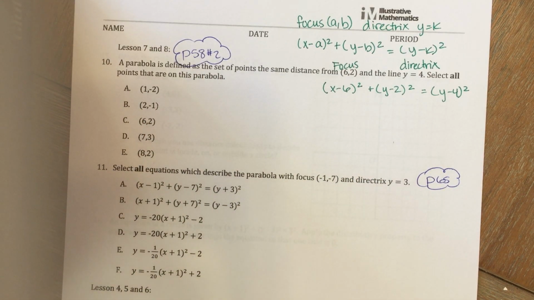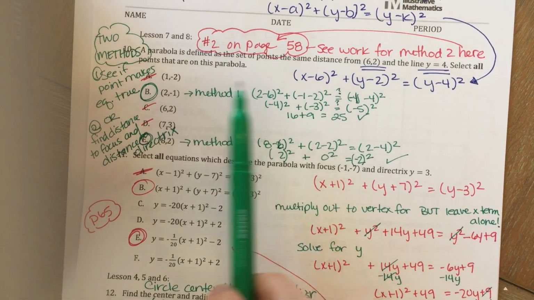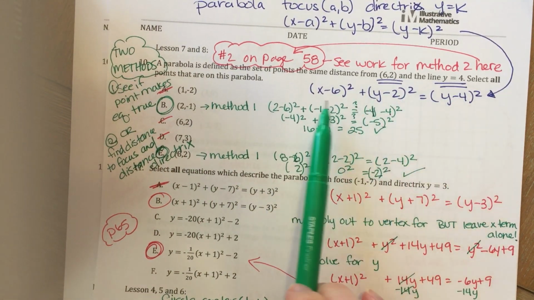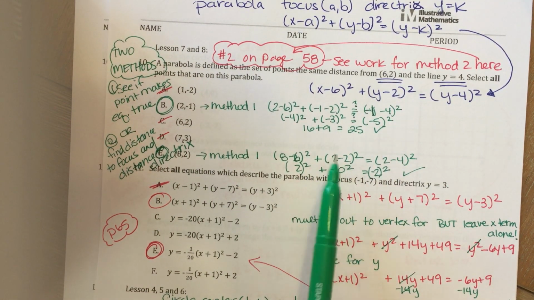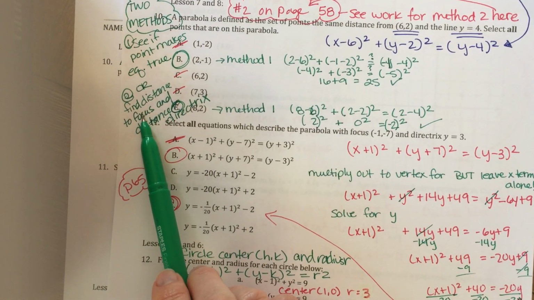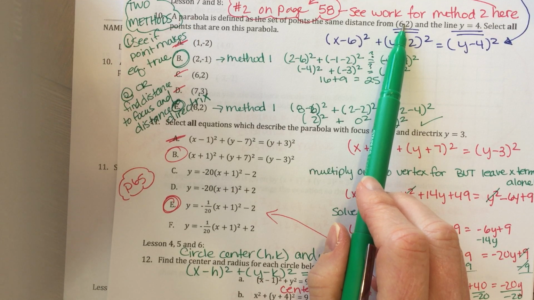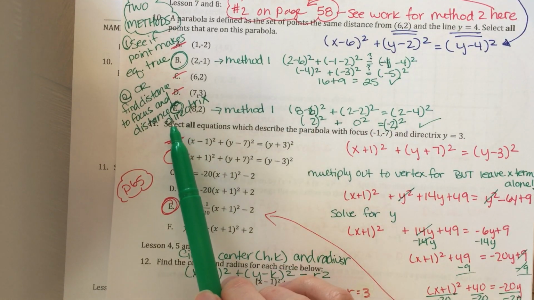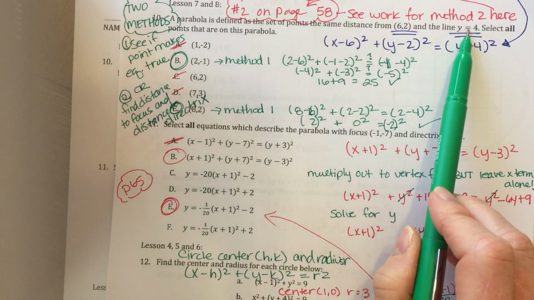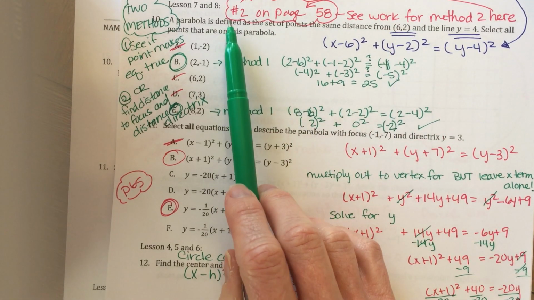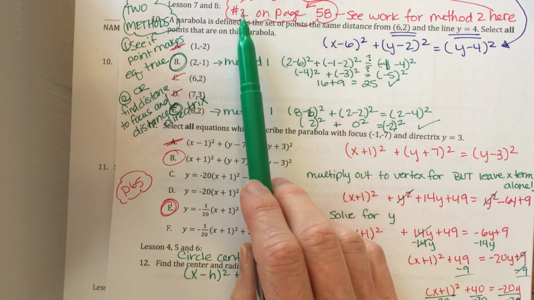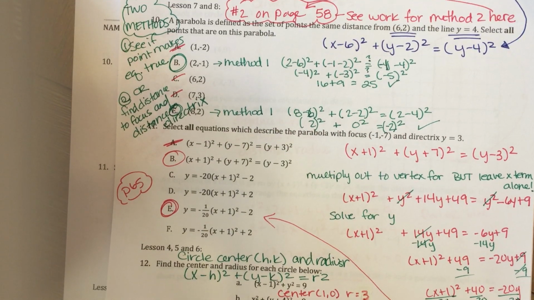If you look at the answer key in the locker, I showed you how to use the method of writing the equation and substituting it in. If you're more interested in using the method where you find the distance from the focus with the distance formula and you see if it's the same as the distance to the directrix, then you'll find that work on page 58 of our workbook for question 2.